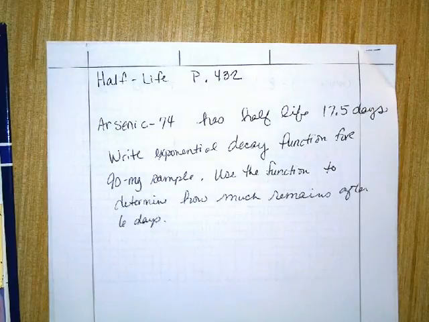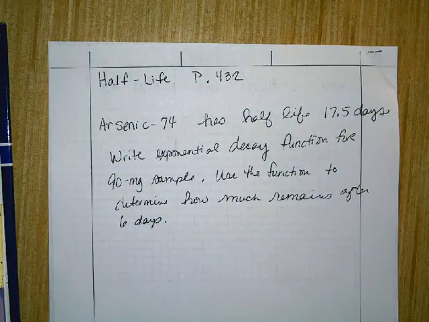Okay. So here's the kind of problems we're going to have. Arsenic-74 has a half-life of 17.5 days. That means in 17.5 days it cuts itself in half. Write an exponential decay function for a 90 milligram sample. Use the function to determine how much remains after 6 days.